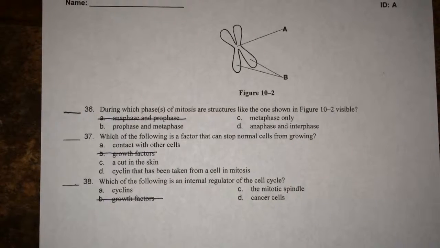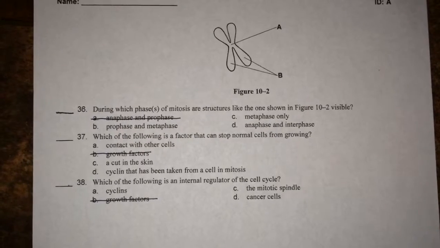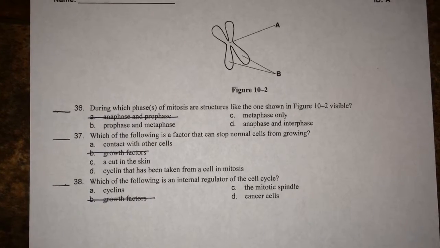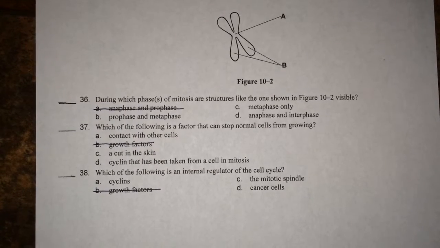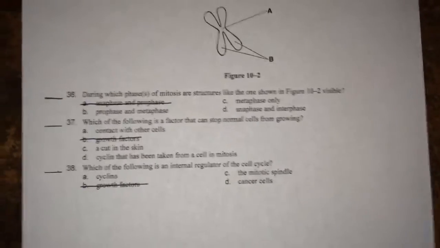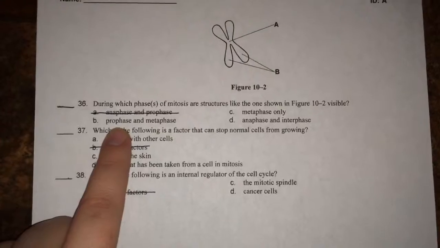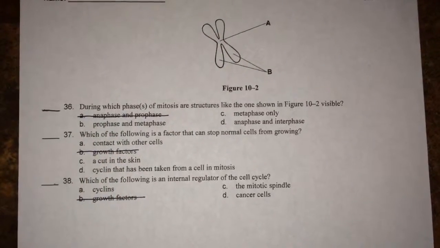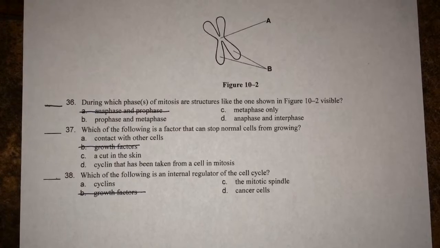Number 36, during which phase of mitosis are structures like the one shown in figure 10.2 visible? A, during prophase and metaphase. C, oh sorry, not A. That was B, during prophase and metaphase. C, during metaphase only. Or D, during anaphase and interphase.